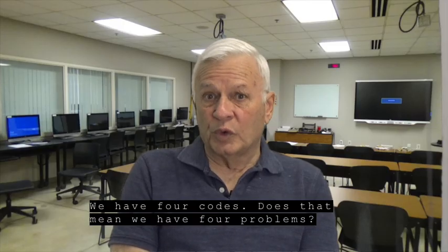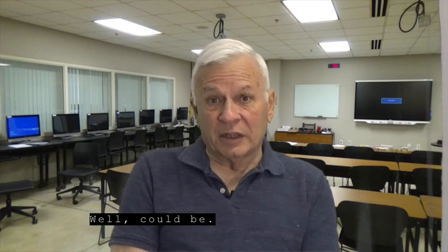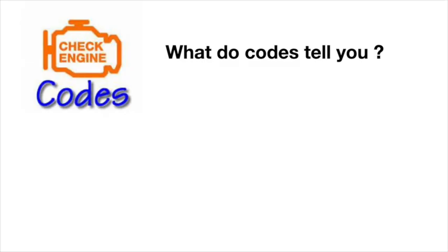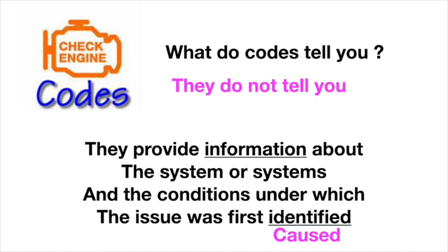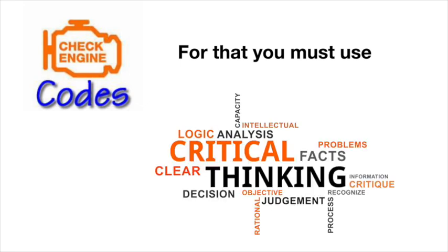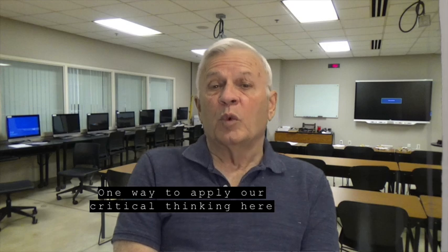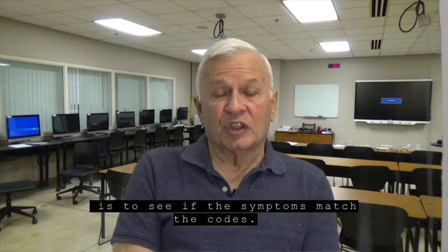We have 4 codes. Does that mean we have 4 problems? Well, could be. So what do codes tell you? They provide information about the system or systems and the conditions under which the issue was first identified. They do not tell you what caused it. They simply tell you what identified it. To find out what caused it, you must use critical thinking. One way to apply our critical thinking here is to see if the symptoms match the codes.